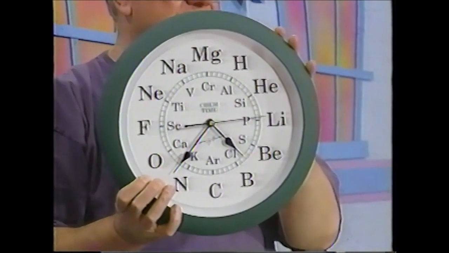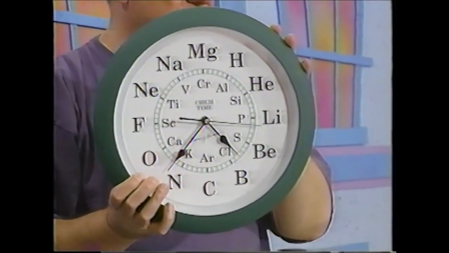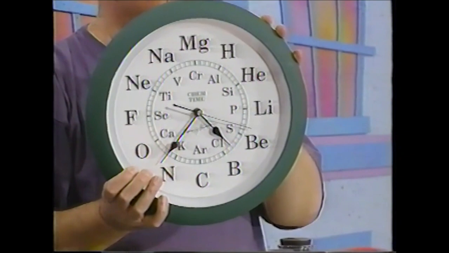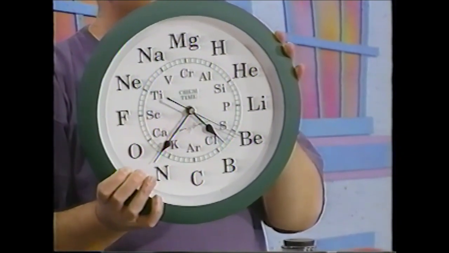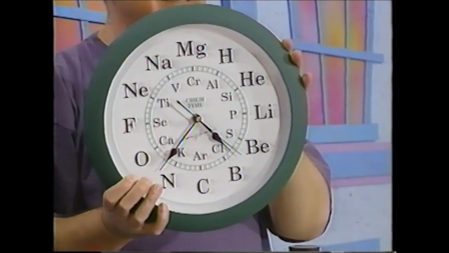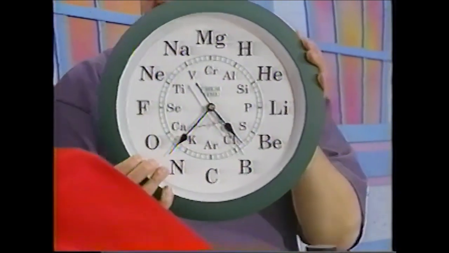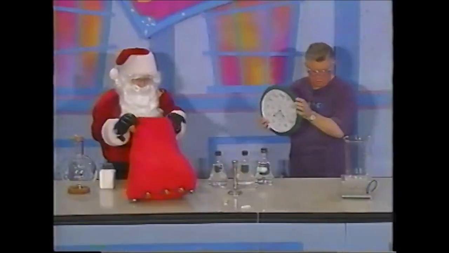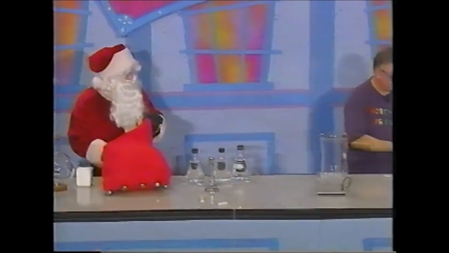The numbers have been replaced by the symbols of those elements: hydrogen, helium. You can read. Can you tell time by this? Yes, of course you can tell time by this. It's very, very nice. Thank you very much, Santa. I really appreciate your getting this for me.